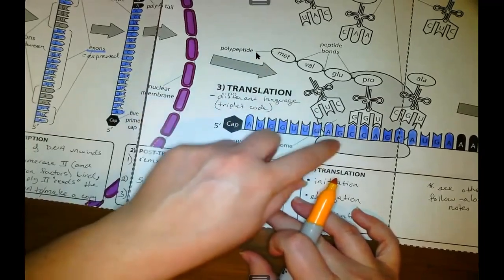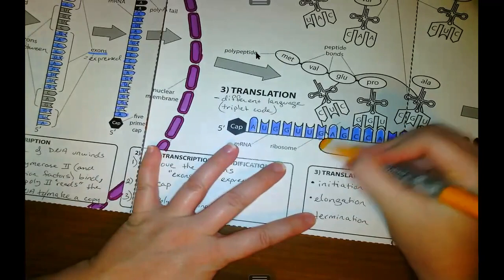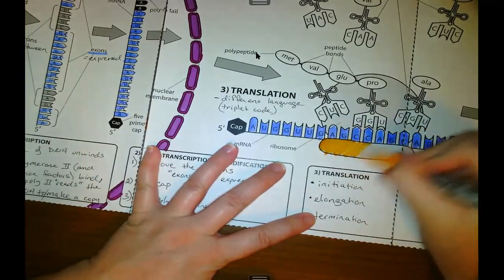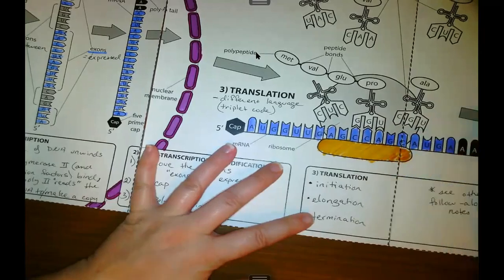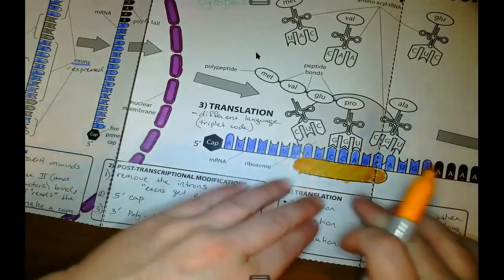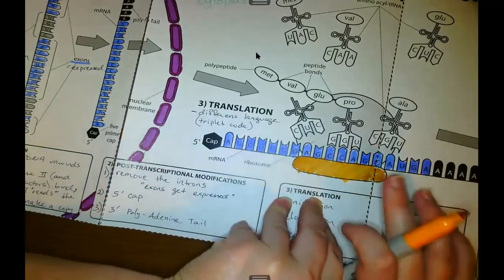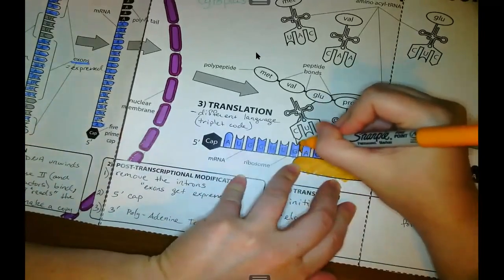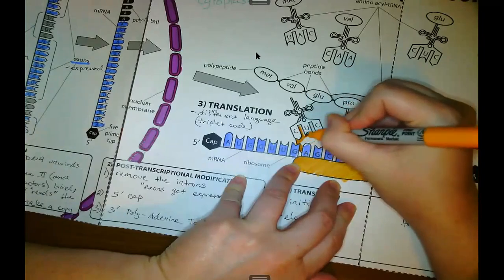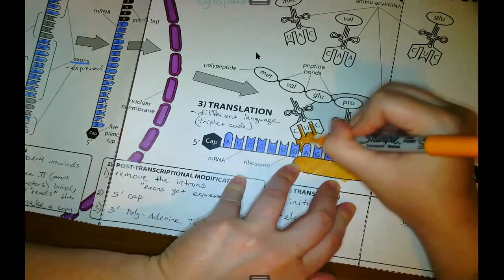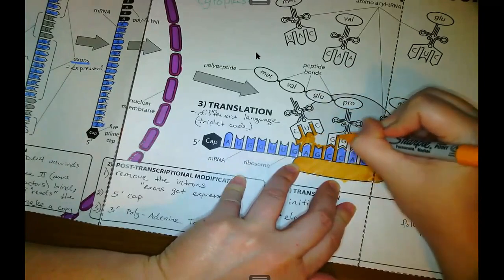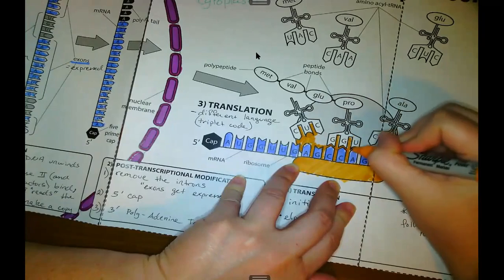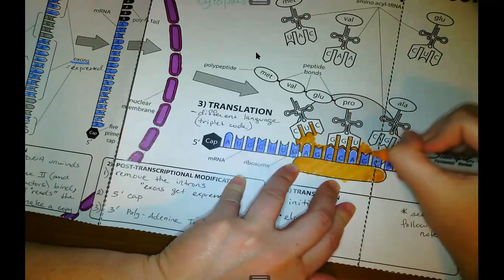What that means is that this small ribosomal subunit recognizes the AUG that means start and comes and binds to it. Once the small ribosomal subunit is bound, it triggers the large ribosomal subunit to come along and bind as well. And when the large ribosomal subunit binds, then translation can begin. But you can't do it with just the small ribosomal subunit. You have to have both.